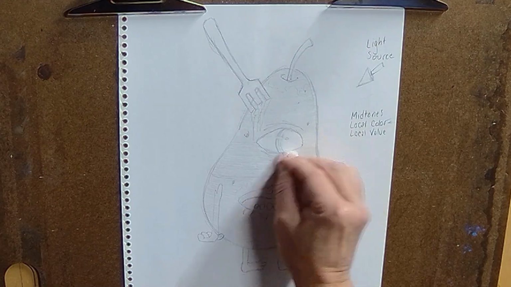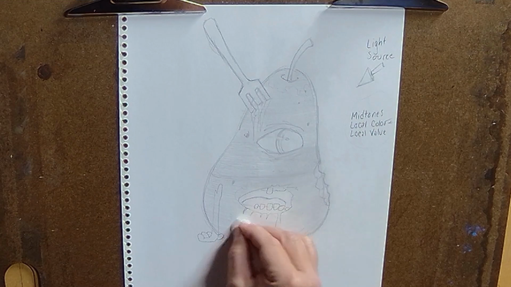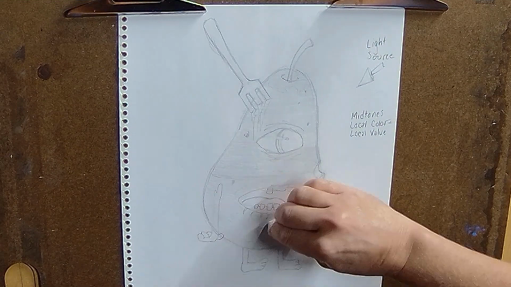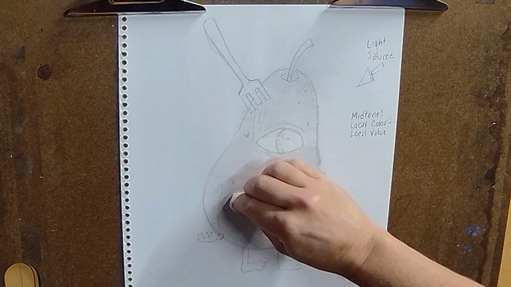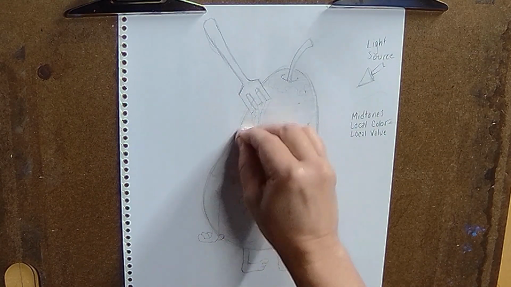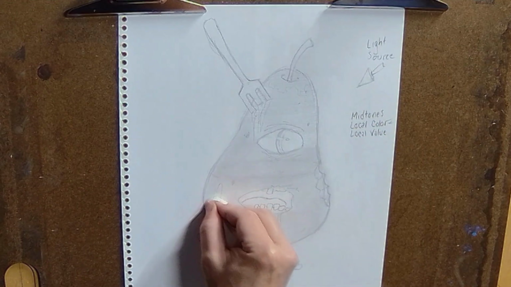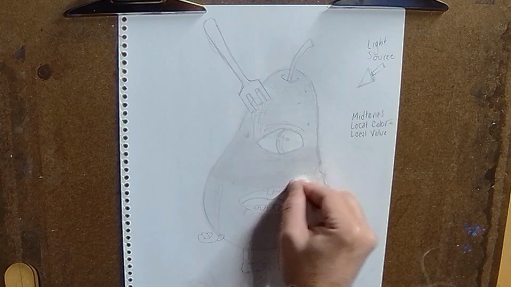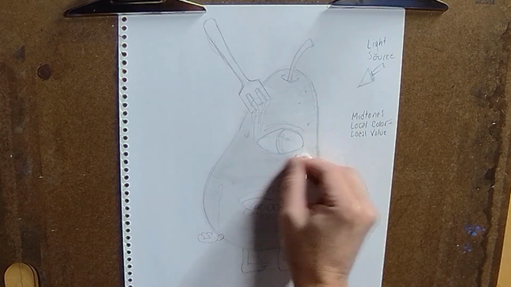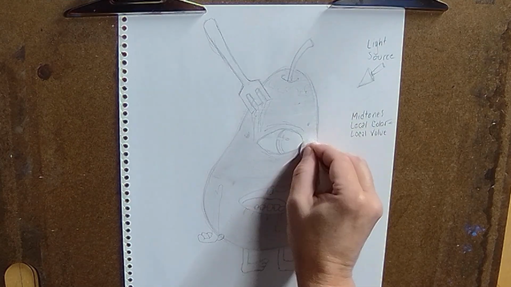But now that I've got a bunch of graphite in place, again, follow the contour. If you need to follow down along the edges, just to get it to fill in properly, that's fine. But then remember to pull it back into the form following the contour.